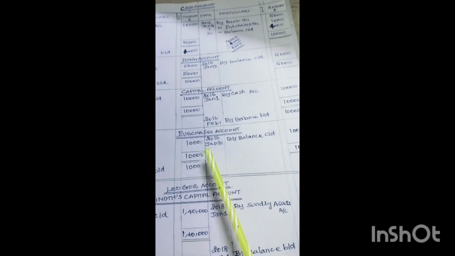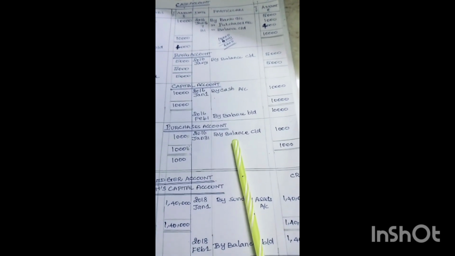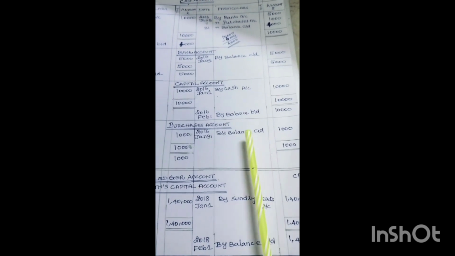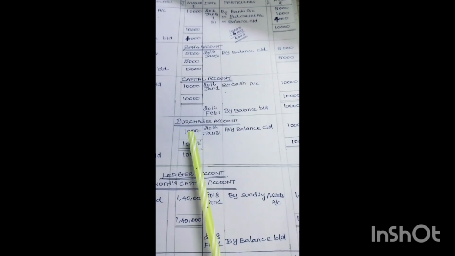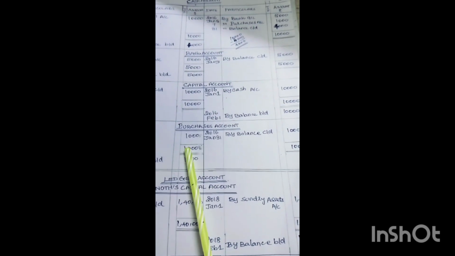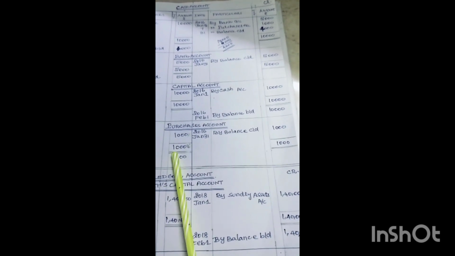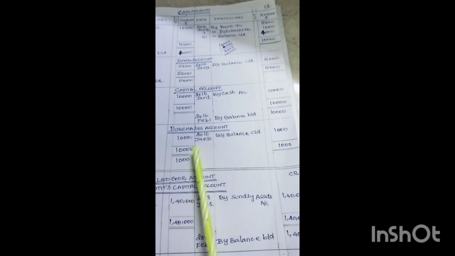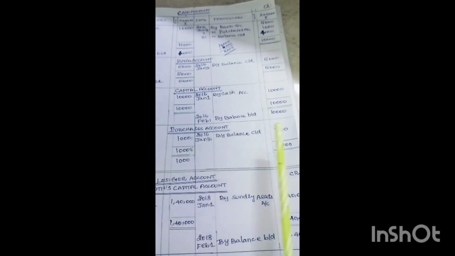So which side is higher? Of course, the debit side is higher. We didn't do any transaction on the credit side, so the credit side has 0 value. So what do we do? We need to enter this 1000 rupees on both the debit and credit side totals. We total it, and both sides are equally 1000.